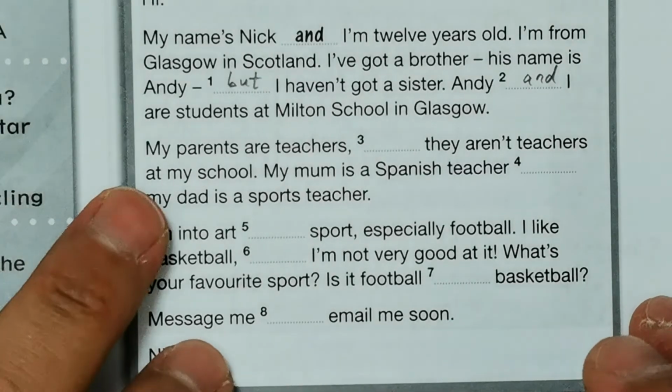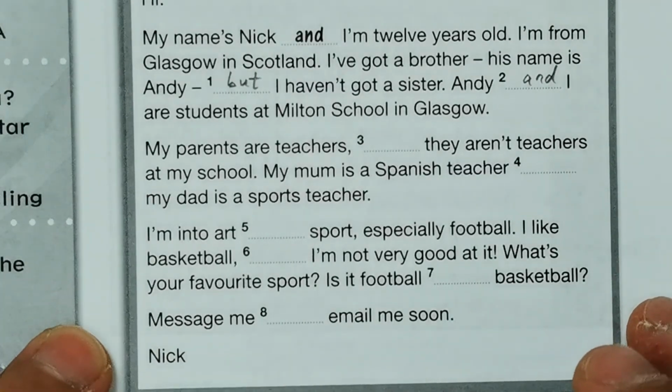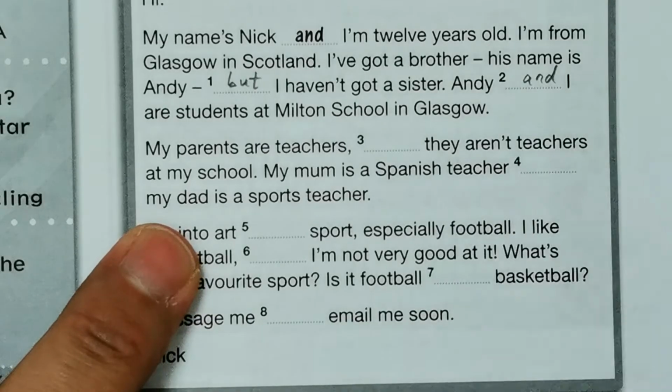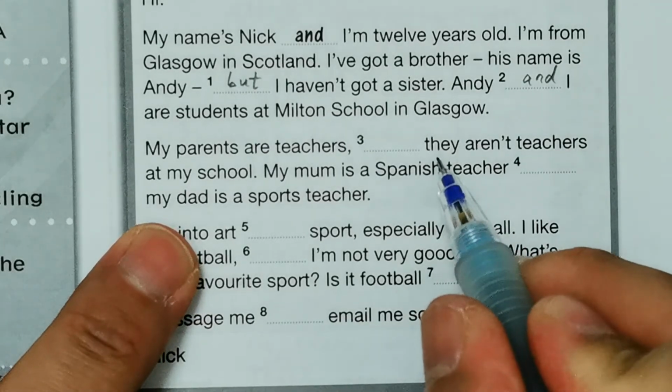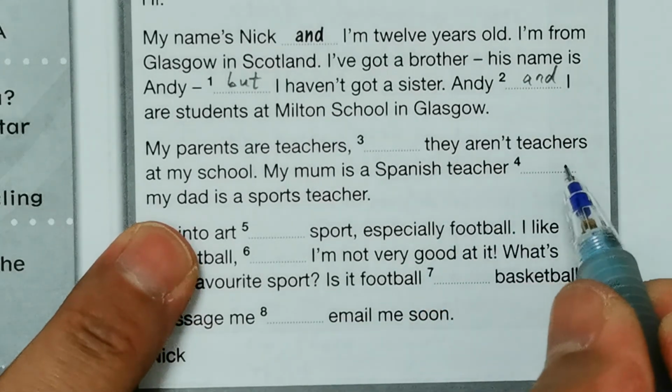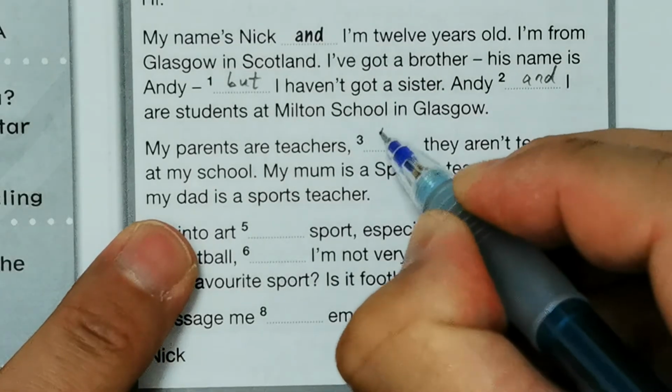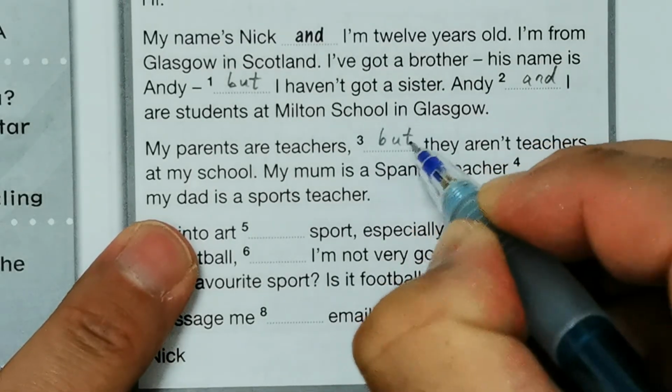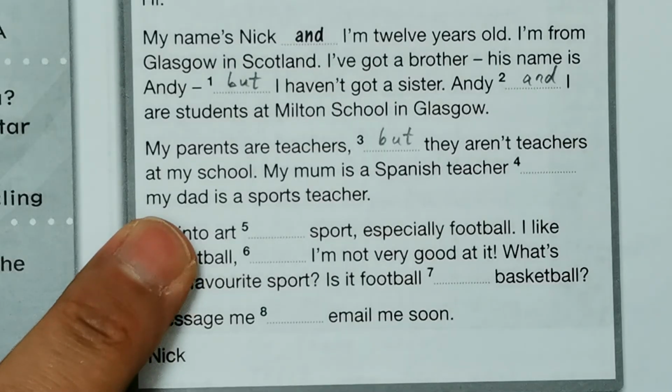So next paragraph, my parents are teachers. And then you stated, but there aren't teachers at my school.